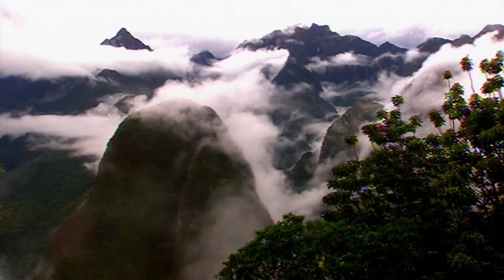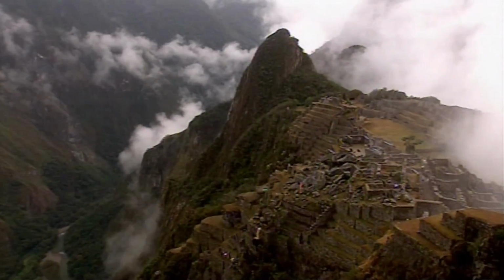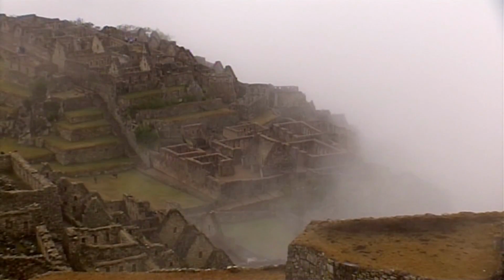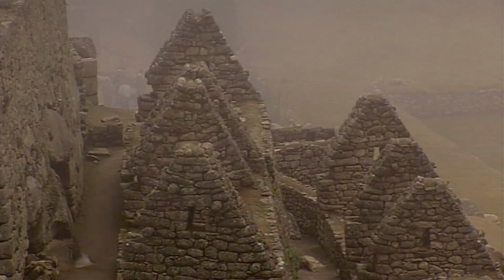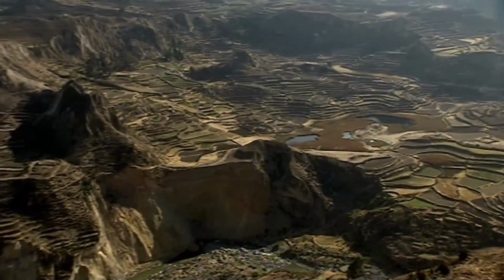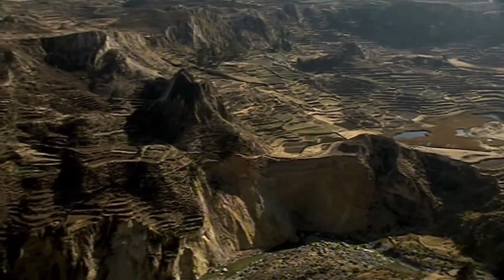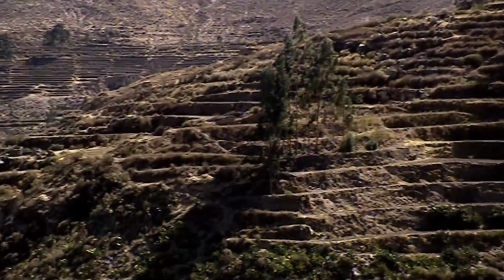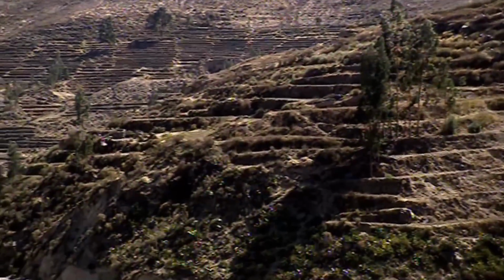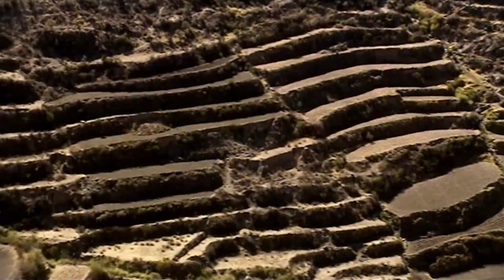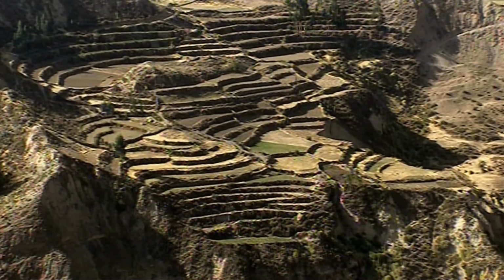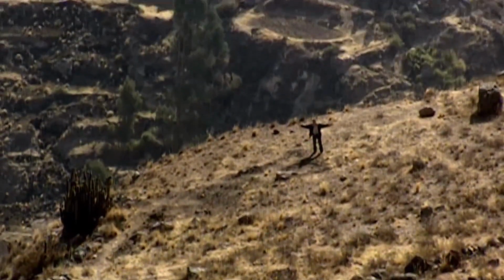It's a land shaken by earthquakes and devastated by volcanoes. Yet 500 years ago, this inhospitable terrain was mastered by the Incas. In the countryside around Arequipa, we can see how that Inca solution has transformed the landscape. Everywhere there are terraces. And terraces. And terraces. And terraces.